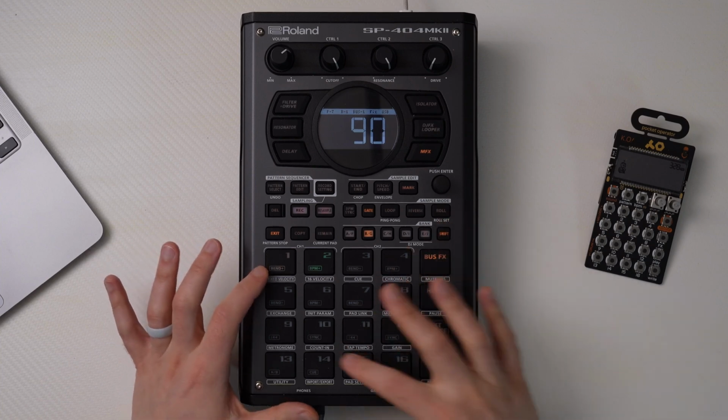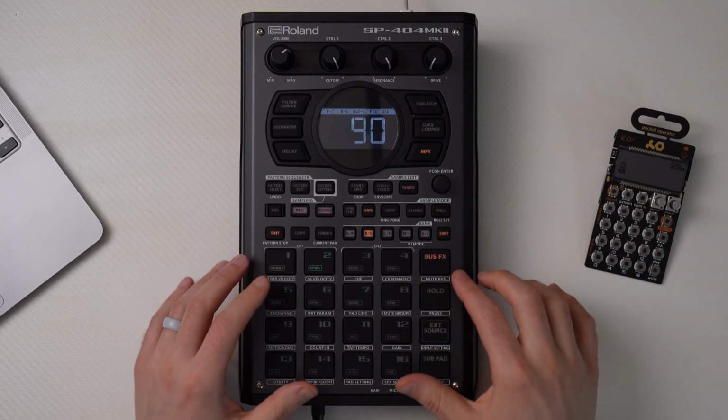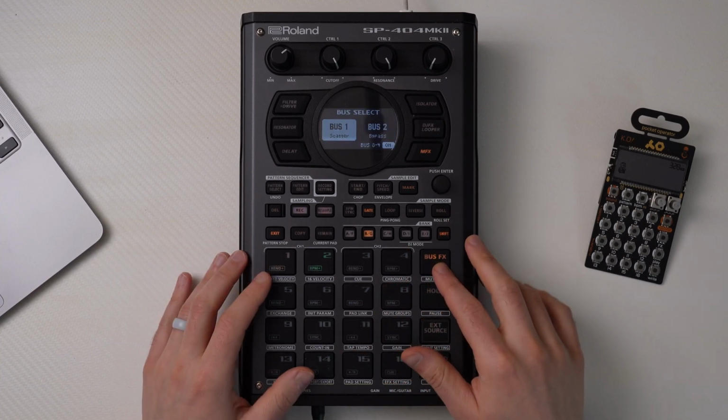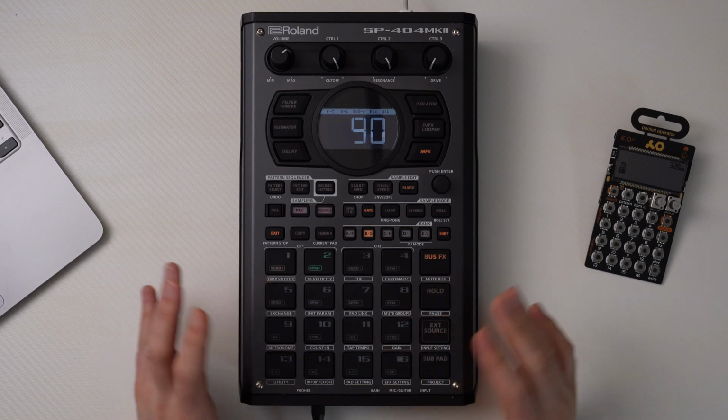So you can see from routing your different samples to the different buses and using the effects on just either bus 1 or bus 2, there's a lot of different possibilities. You can do a lot of different things.